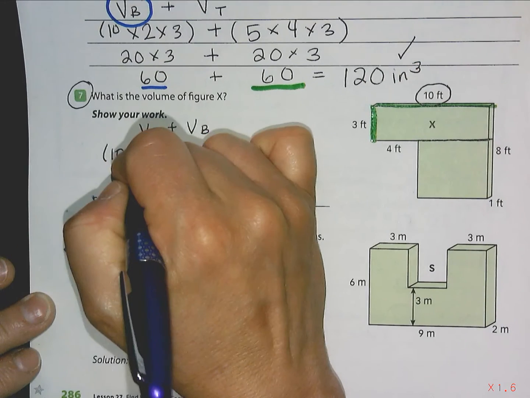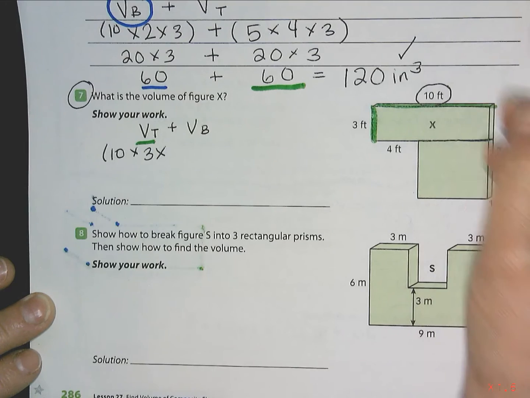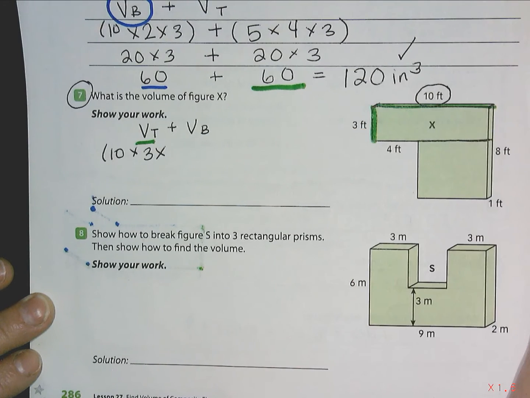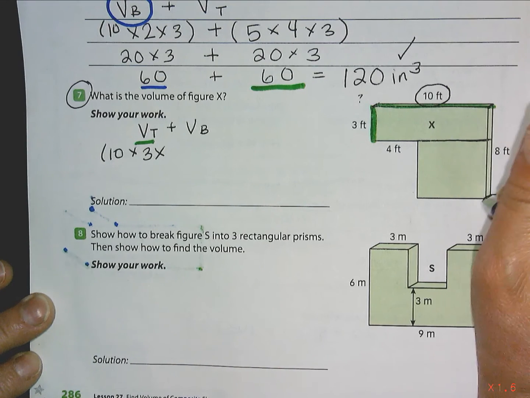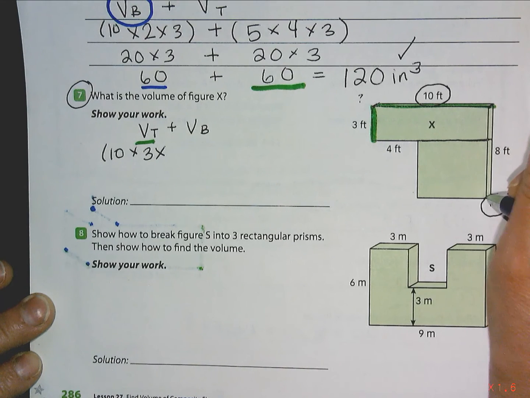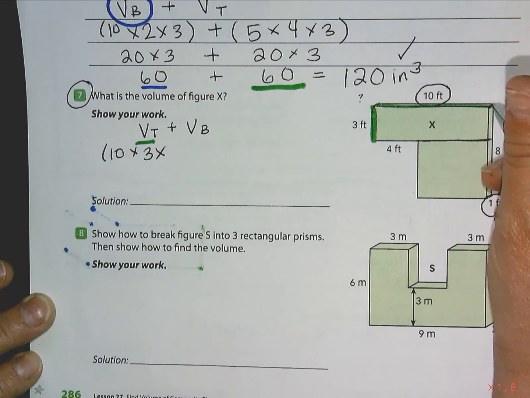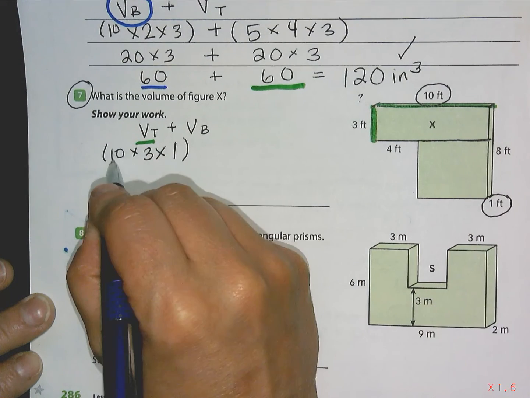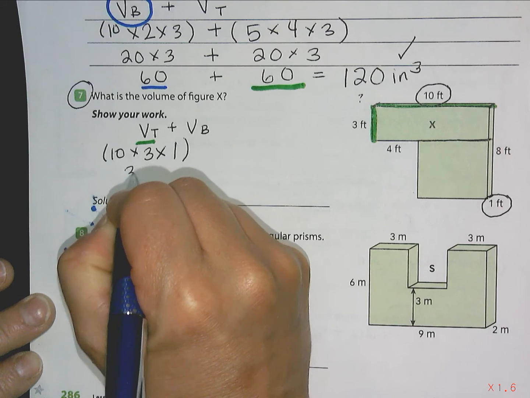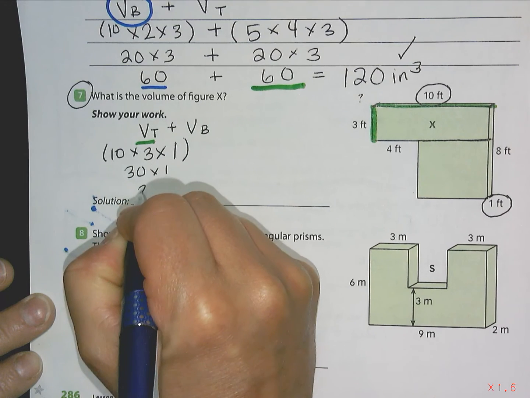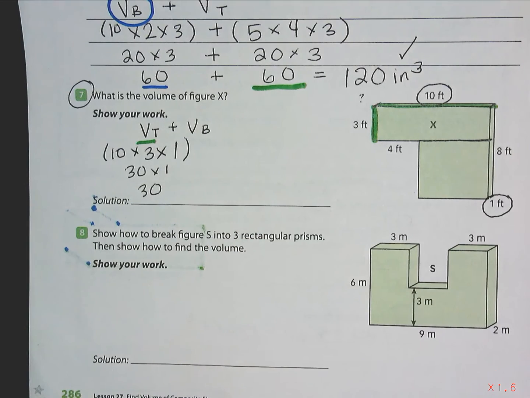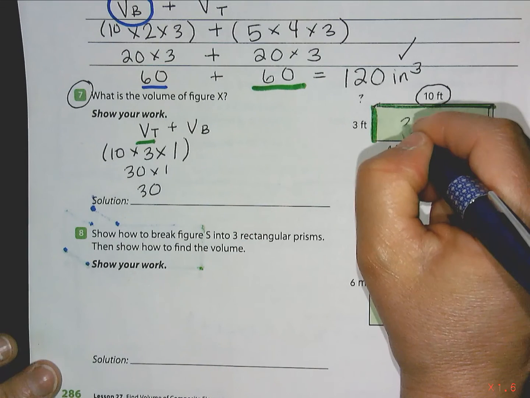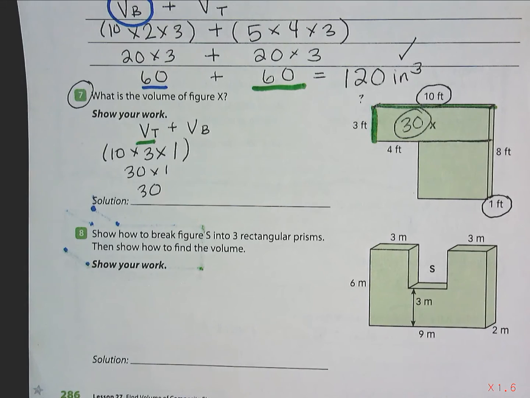It looks like I'm going to have to hunt for that width. It's not labeled. So I'm looking around. There it is. Okay, if the width here is 1, then the width here stays as 1 and it's congruent all the way through. I like 1, so that's a nice number to have, which means 10 times 3 is 30, times 1 is still going to be 30. All right, so the volume of that top box is 30 cubic feet.